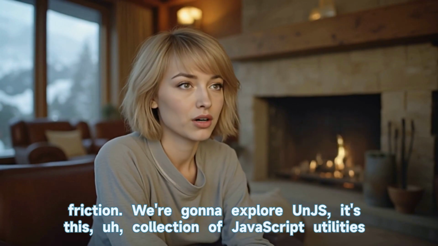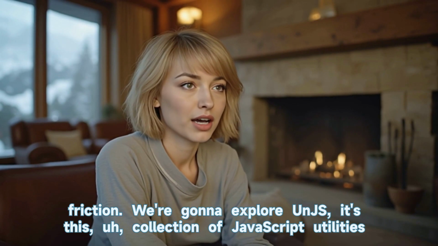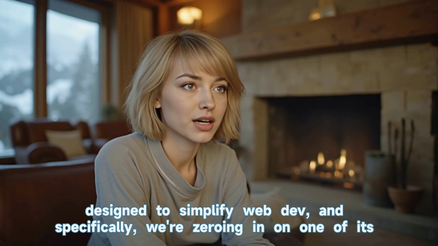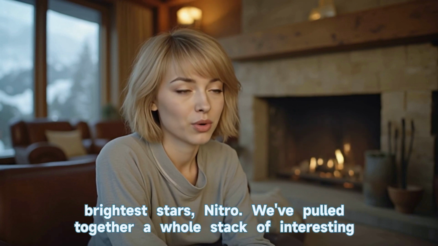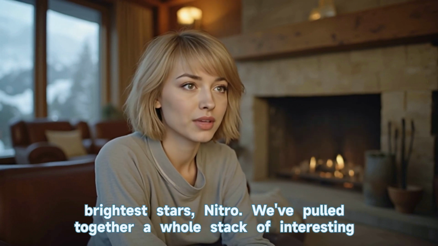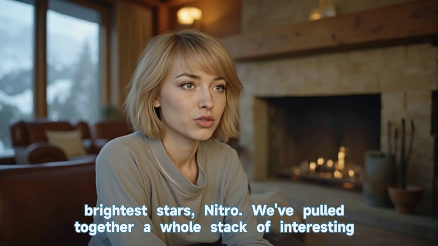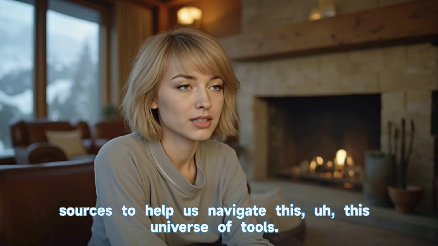We're going to explore UnJS. It's this collection of JavaScript utilities designed to simplify web dev, and specifically, we're zeroing in on one of its brightest stars, Nitro. We've pulled together a whole stack of interesting sources to help us navigate this universe of tools.